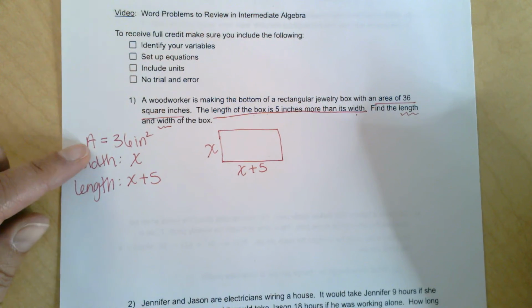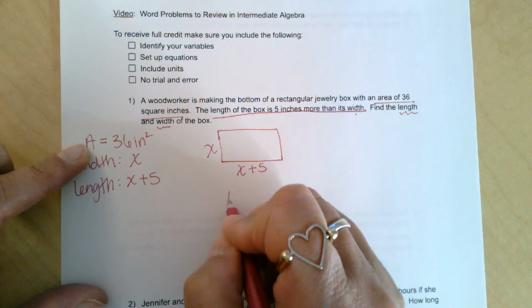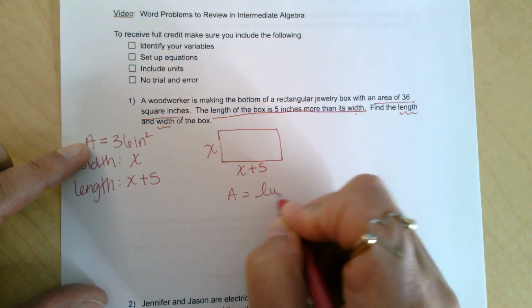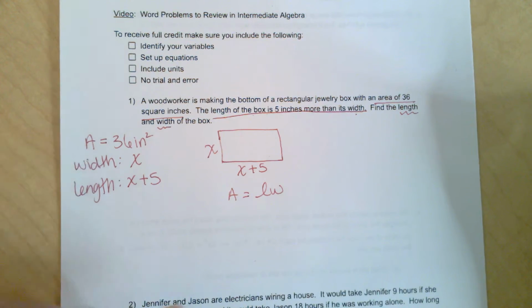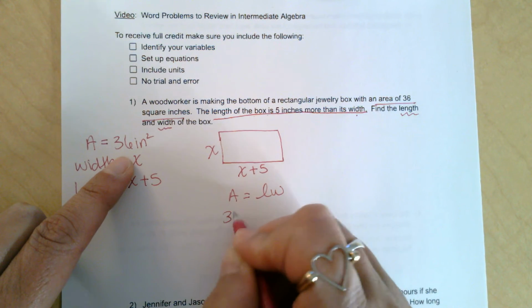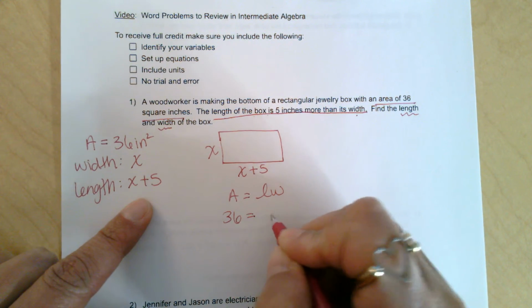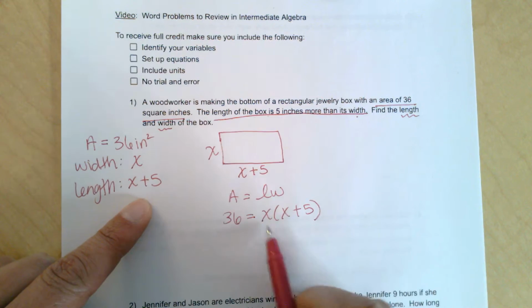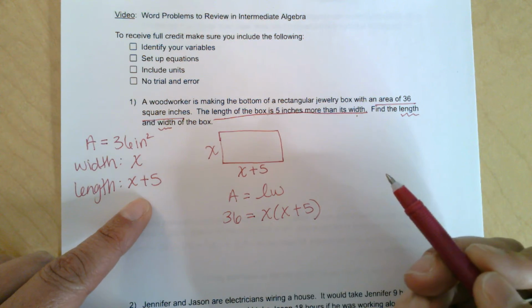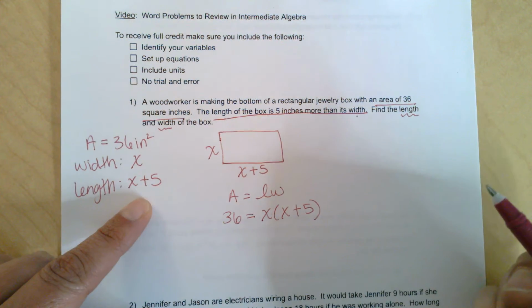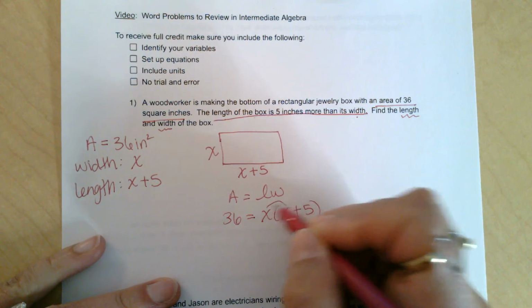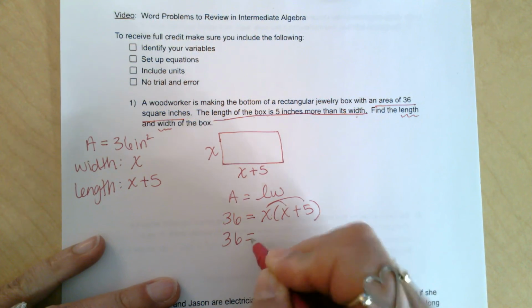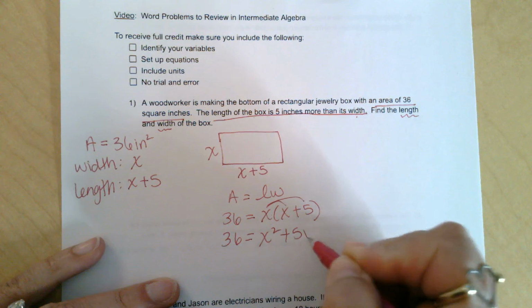Since they gave us area, I am going to use the area formula. Area equals length times width. So I'm going to write down 36 equals length times width, x times x plus 5. I just flip this around here. It could be width times length. It doesn't matter because it is multiplication. I'm going to distribute because I'm going to start to solve. So x squared plus 5x.